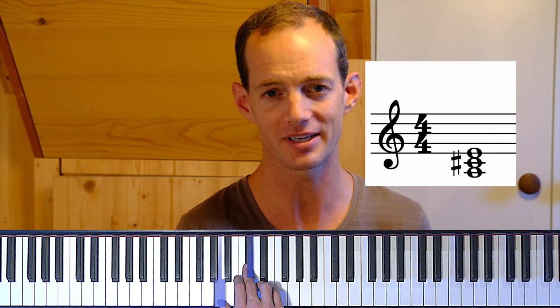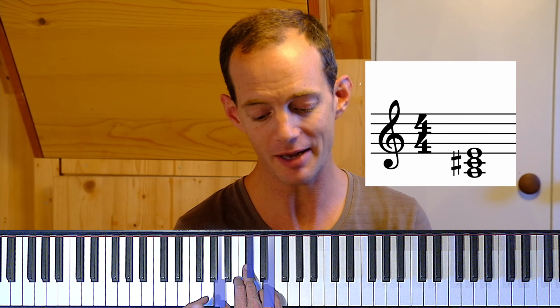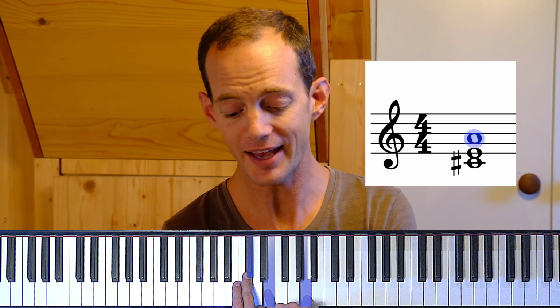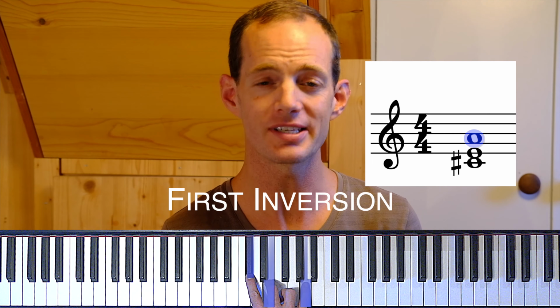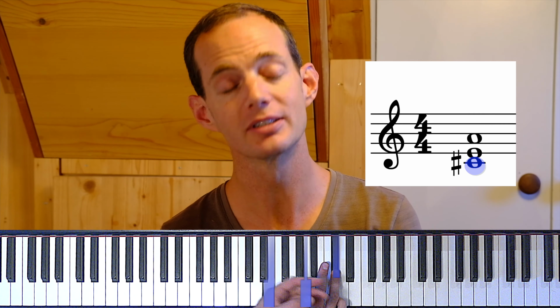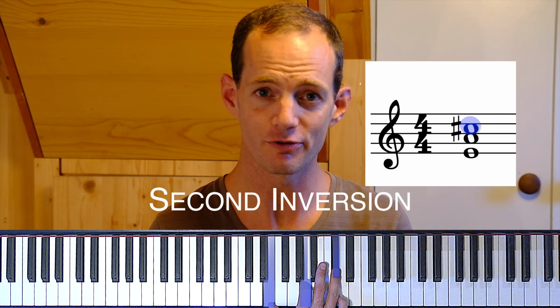So let's just do a little practice with that. Let's take another chord. Let's say I take an A major chord, an A and a C sharp and an E. I'm going to flip that by taking the bottom note here, this A, and putting it up on the top. That gives me what we call the first inversion of the chord. And if I do that again, I take the C sharp and I put that on top, I have now the second inversion of the chord.